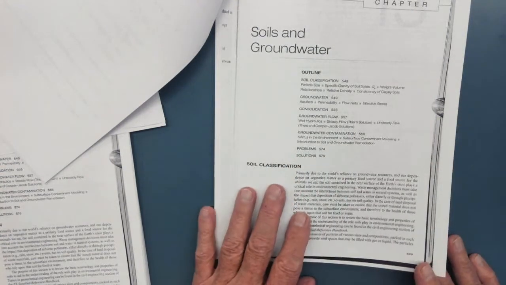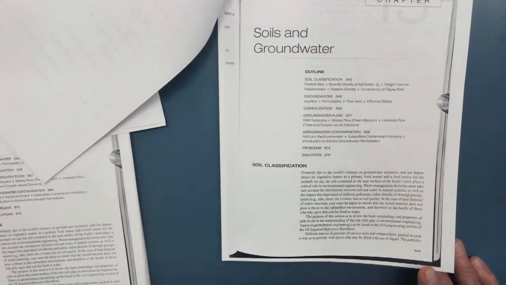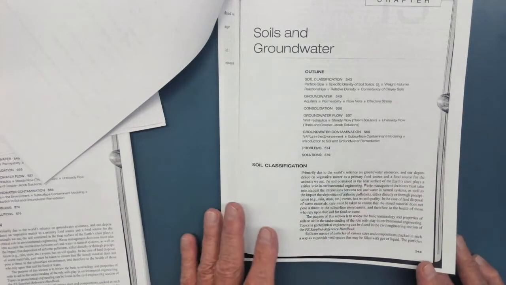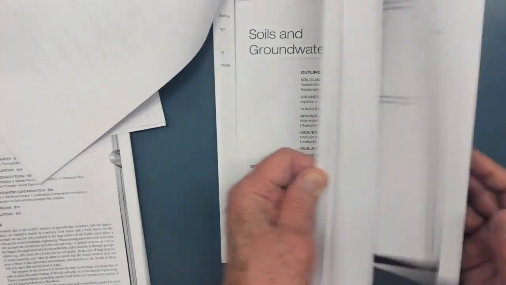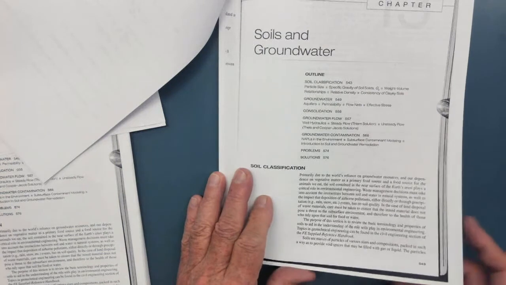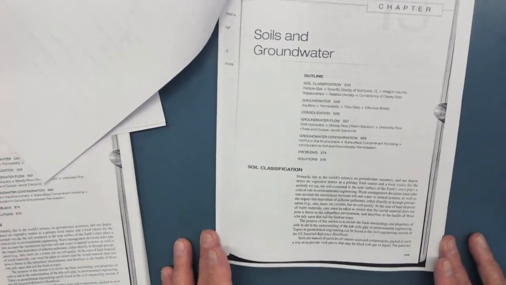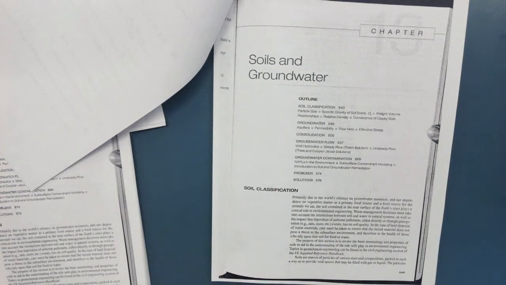Yes, this is more comprehensive. I'm not teaching the way you should teach. I'm teaching you to the exam, going through the problems, and that's not how you teach. But if I go through this, I know pretty much about groundwater. So that's what I was going to do, hit the important stuff for the exam.